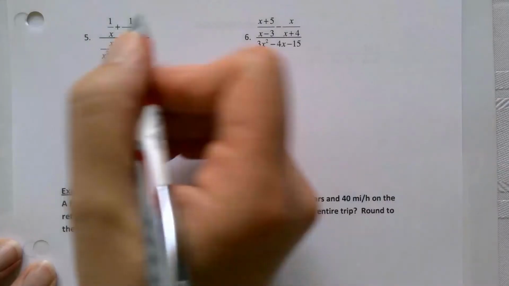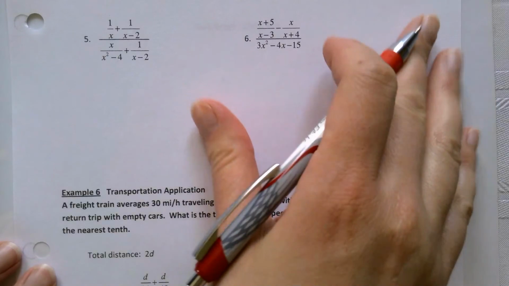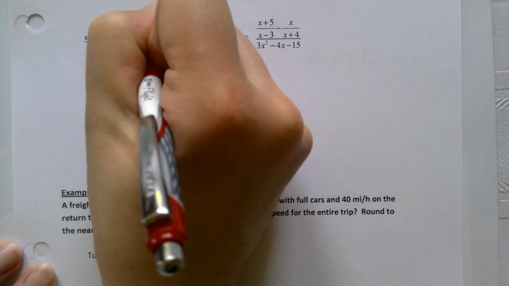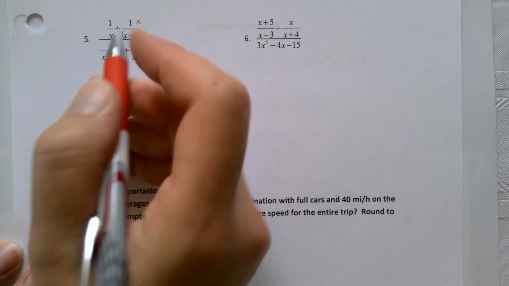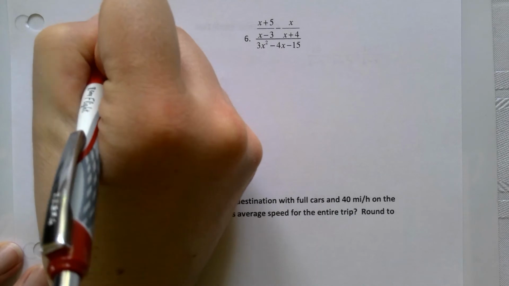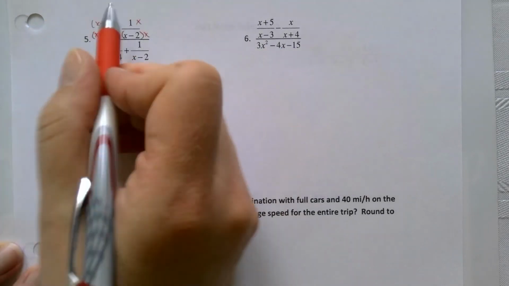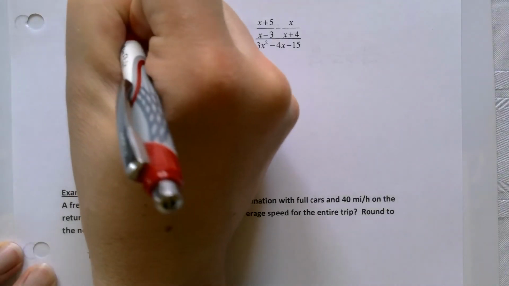And so when I come and I look at this, I can see that I need to build a common denominator. So I'm just going to work within this problem. That has an x, so this needs an x. And an x. Please don't try to just put a -2. Everything has to be multiplied here. This needs an x minus 2, and so does the top. So in my numerator, I have x minus 2 plus x.